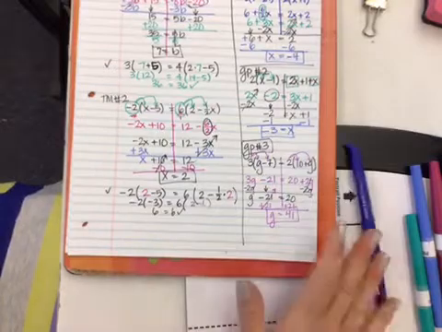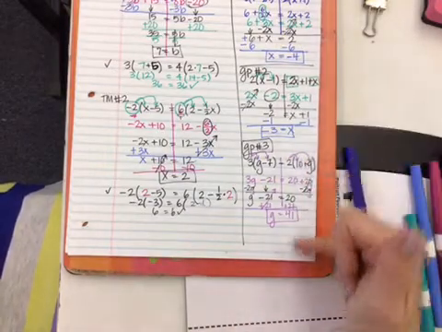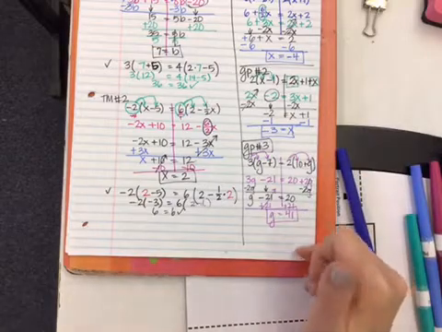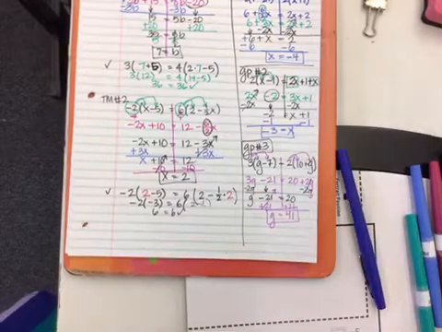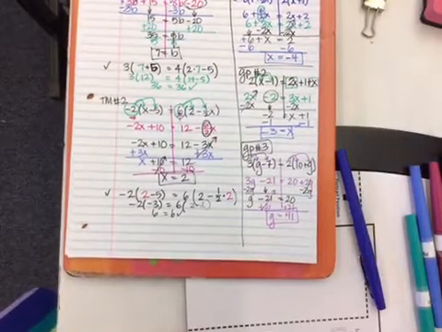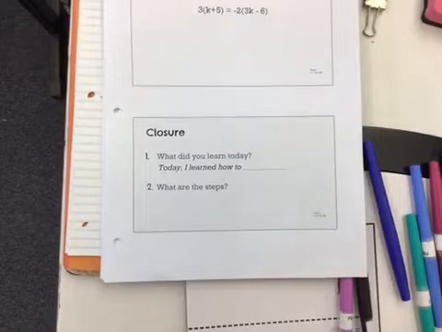So right now I want you to turn to your partner and explain this to them. When I say go, you're going to turn and explain how you solved this problem, what the steps were. Okay, so A, tell B. Ready, set, go.